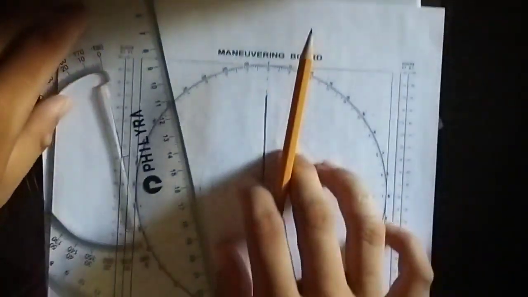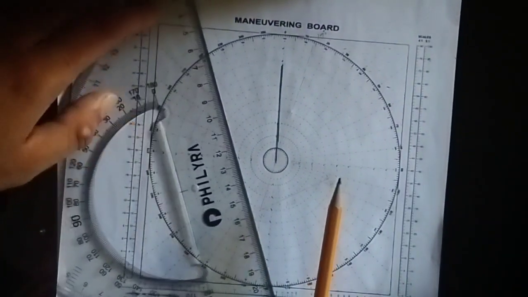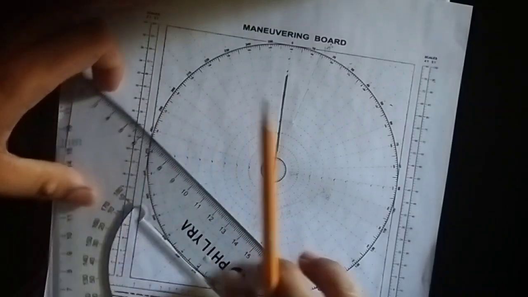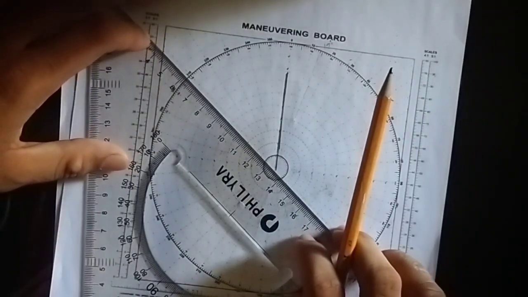Now let us plot our apparent wind, which is 310 degrees and 12.5 knots speed.